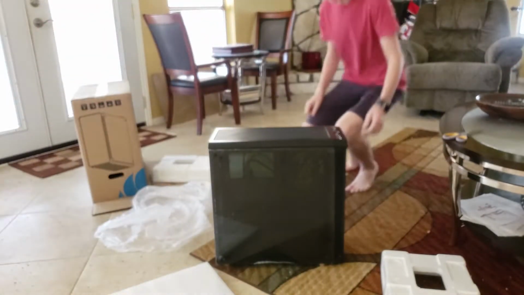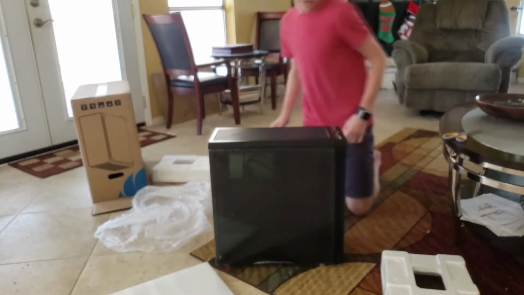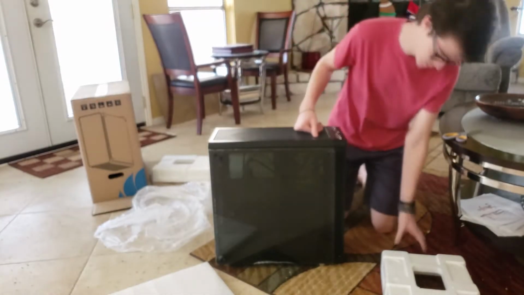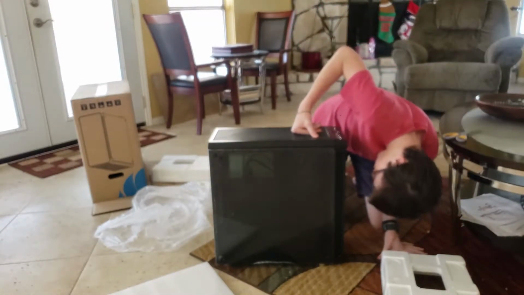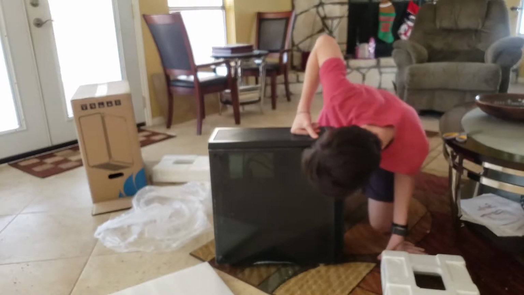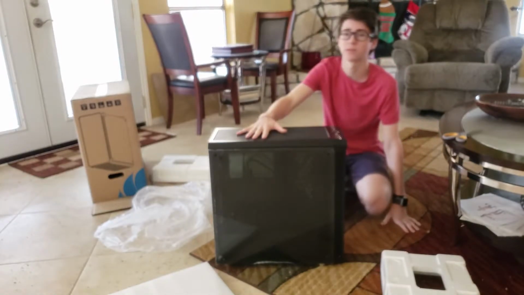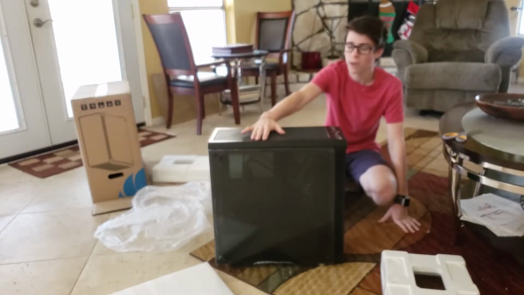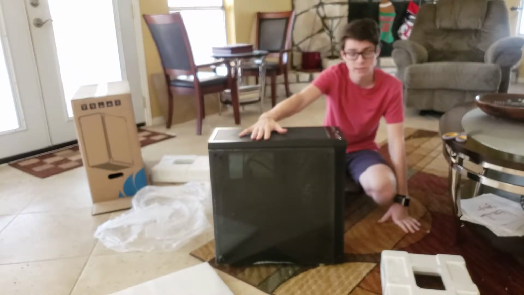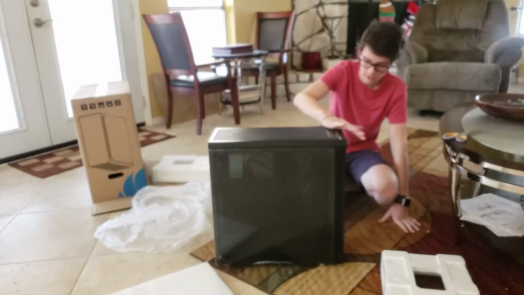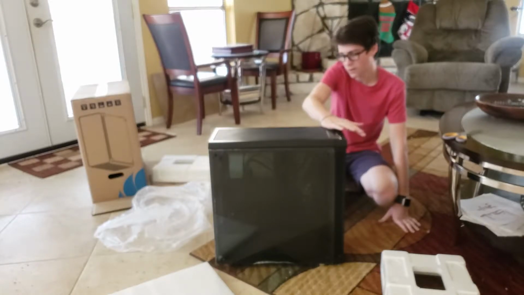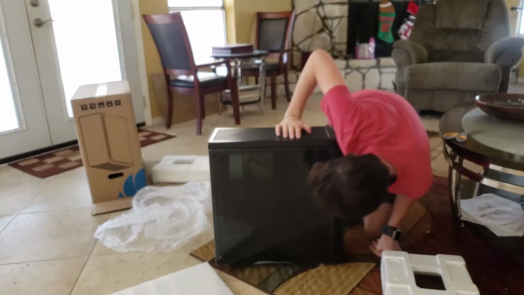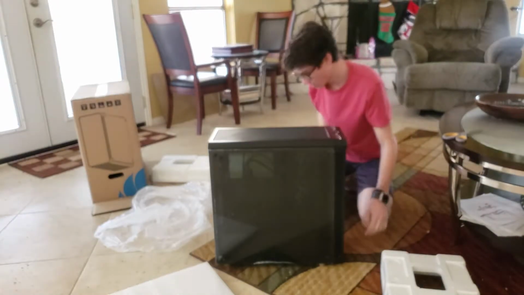I already predicted that this was going to be a problem in the front. There's not enough room. I looked it up. There have been other people that have problems with it. So I'm thinking the top is going to be the best option to mount our radiator with fans, and then the front will be just the regular fans. I'm not going to take it off. Everything looks good in here.